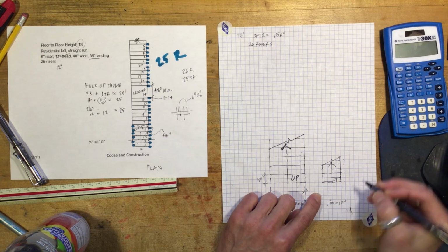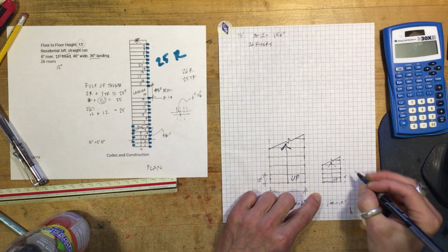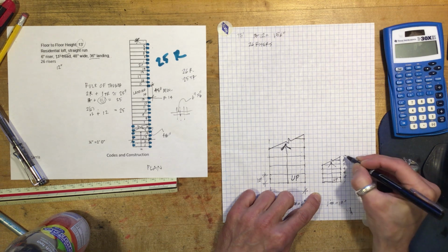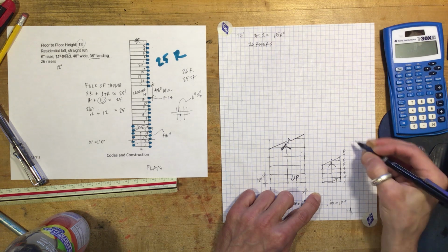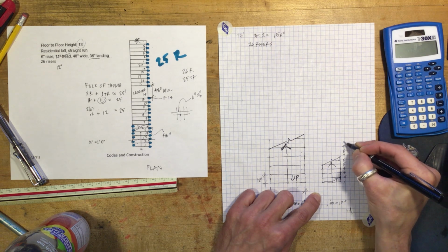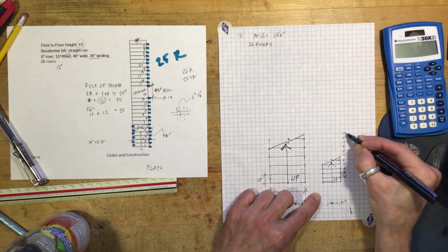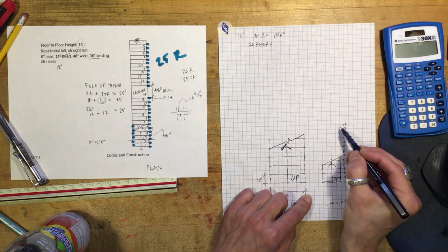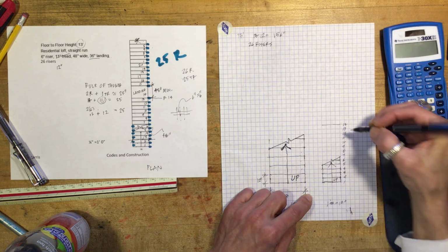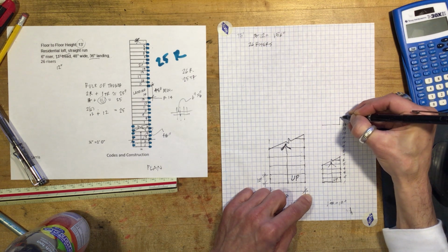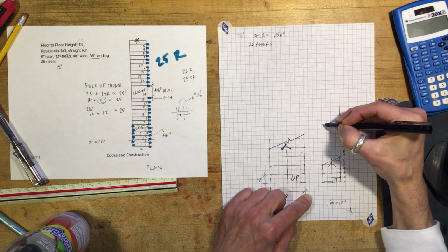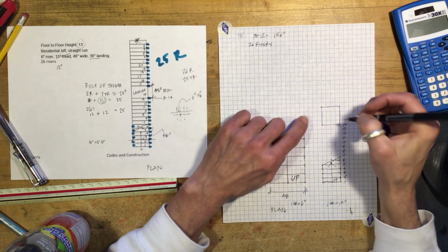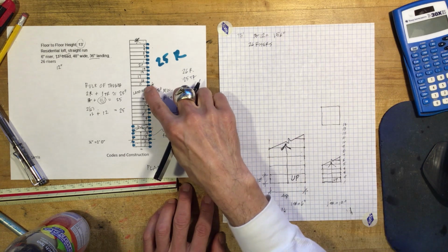So I got 1, 2, 3, 4, 5, 6, 7, 8, 9, 10, 11, 12, 13, 14. And that's where my landing is. We need 4 feet at least, right? Here's my landing. And my stair continues at the landing.